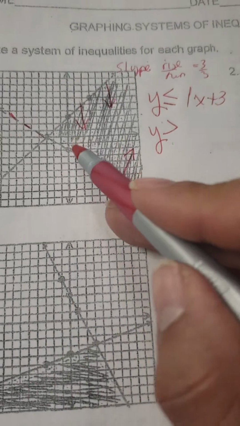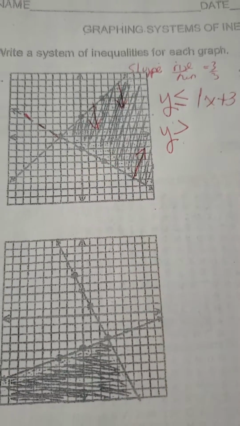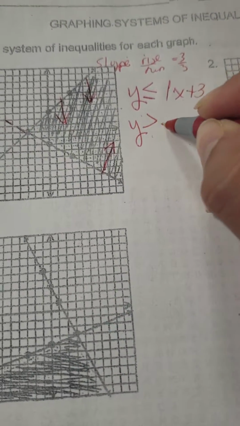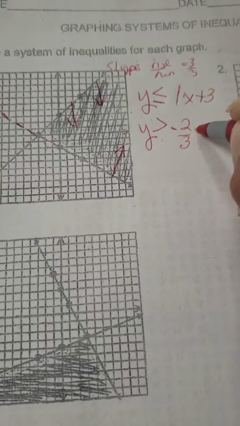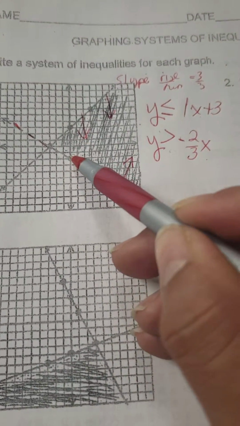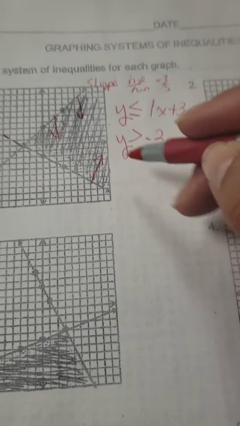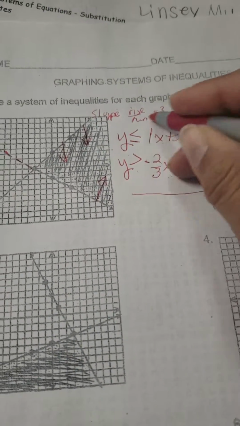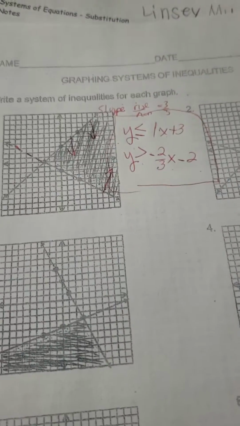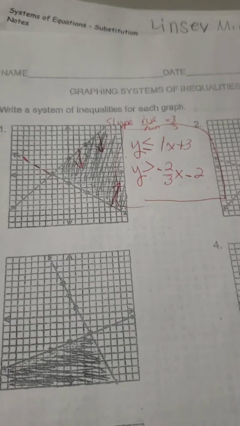My slope, we're going down 1, 2, so down 2 over 1, 2, 3. So my slope is negative 2 over 3, and then x goes next to my slope. And then it crosses the y-axis at negative 2, so minus 2. So that's my answer. Alright, now my next one, because I'm trying to look at the video and do this at the same time. So that's the answer for number 1.